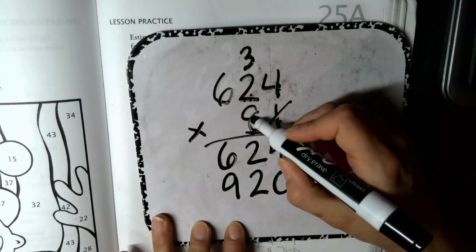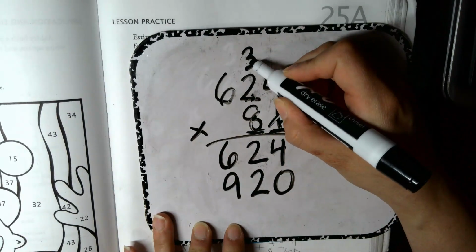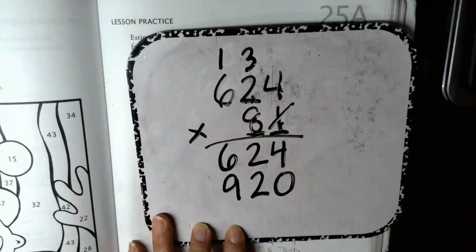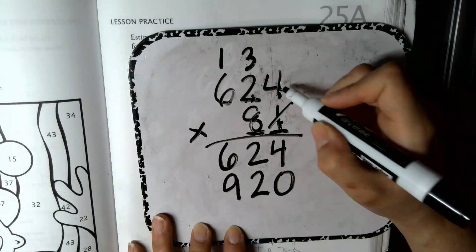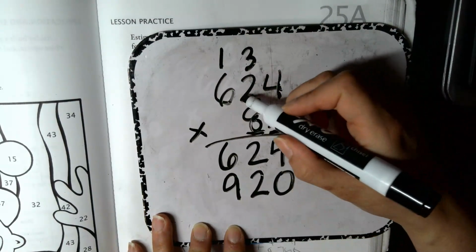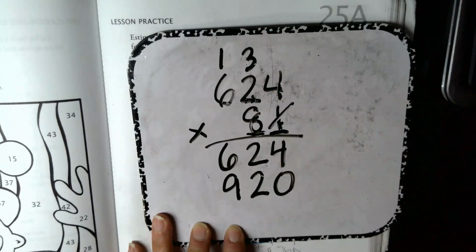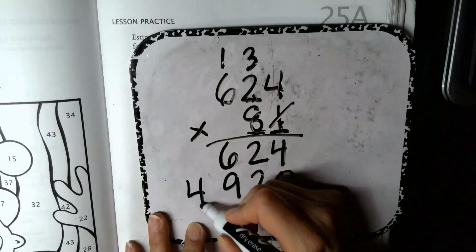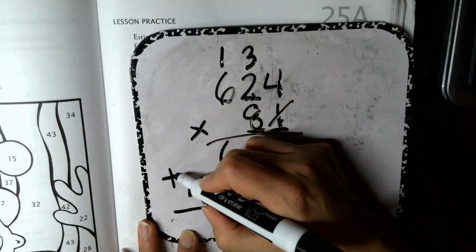So we do 8 times 2 is 16, plus 3 is 19. We put our 9 down, we carry over our 1. Okay, so we just did 8 times 4, we just did 8 times 2, and then now we're doing 8 times 6, and that's 48. 48 plus 1 is 49. Now we are all done multiplying both of these.